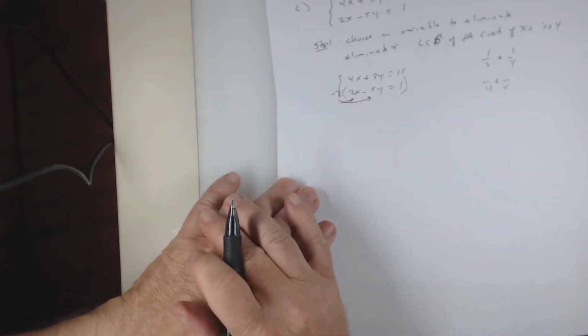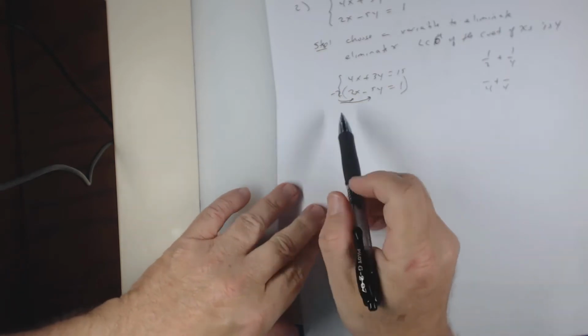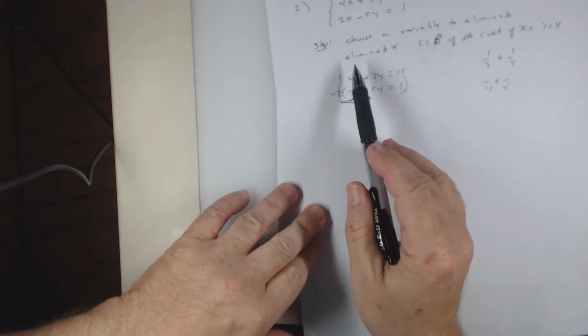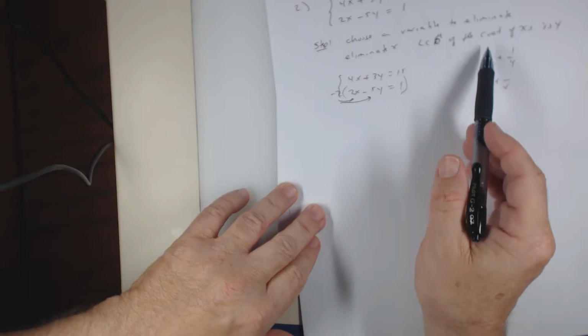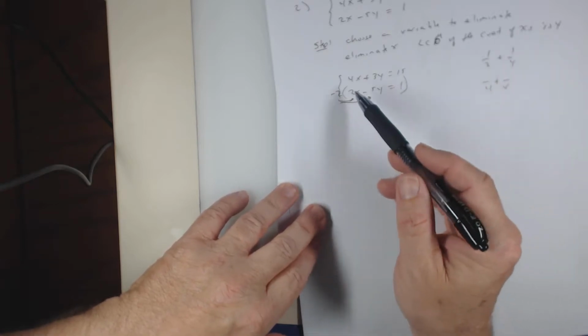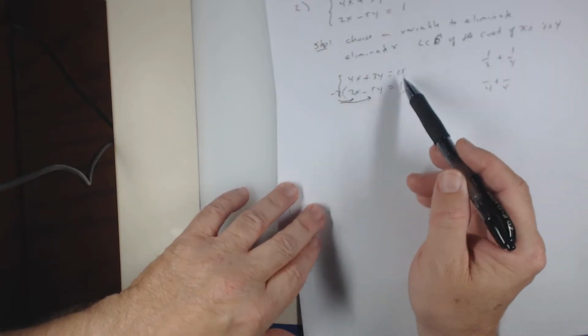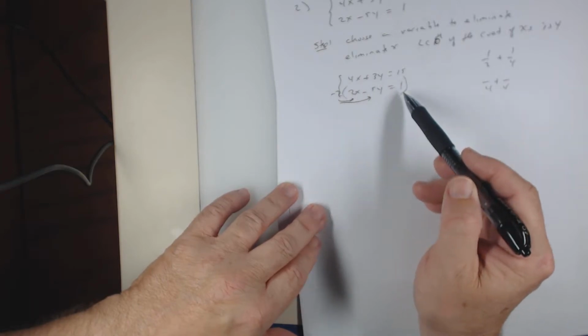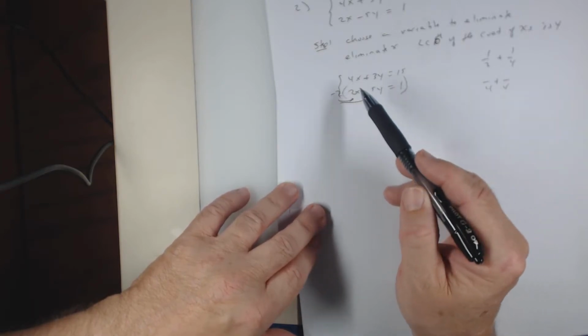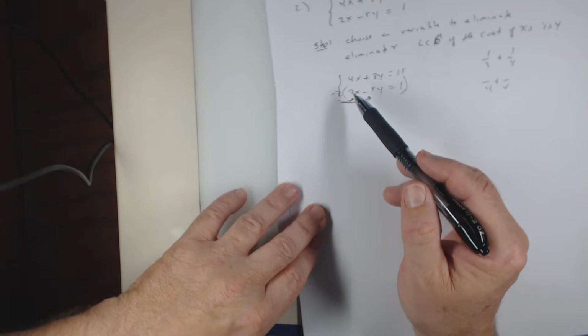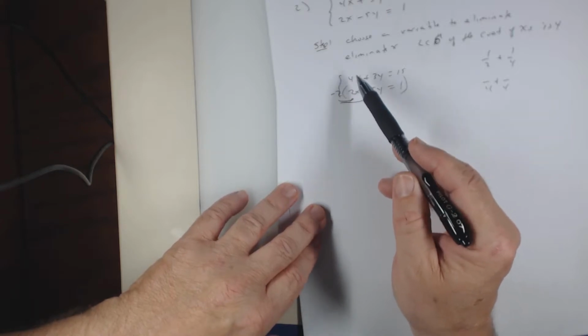So everything has to be multiplied by -2. All right, so step 1 is to choose a variable to eliminate, and the least common multiple is 4. So then we have to multiply one or both equations by a number that gives me that least common multiple.